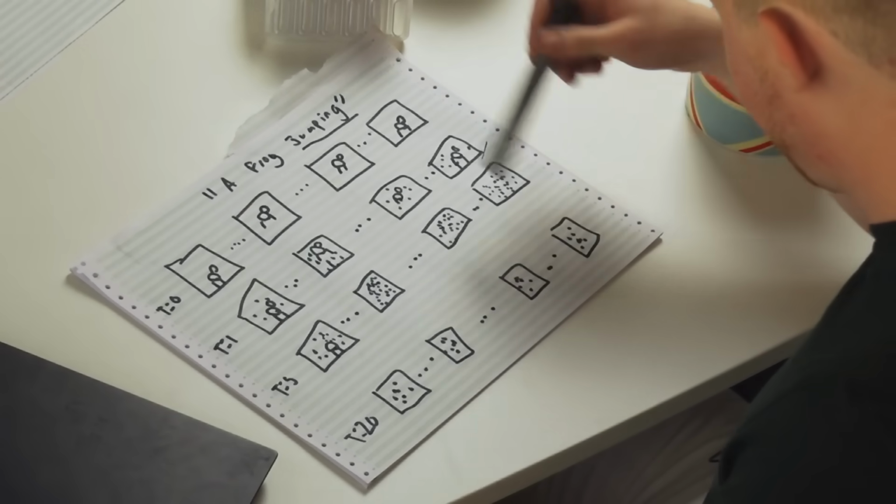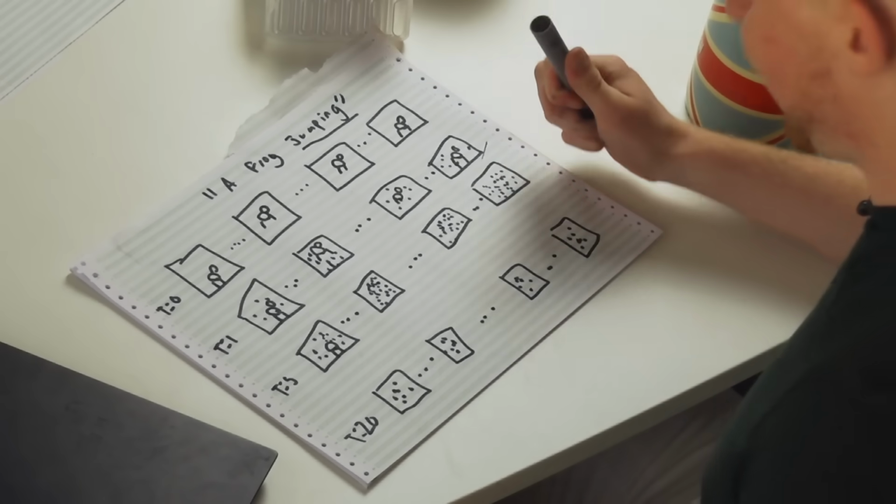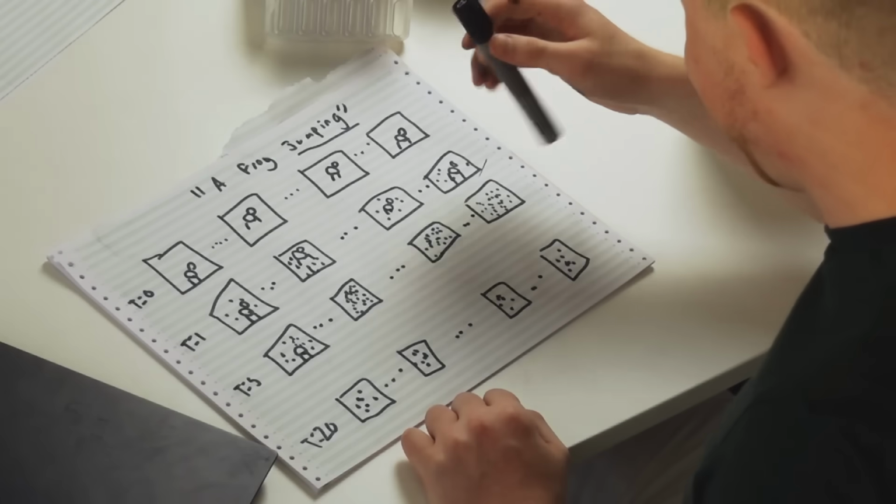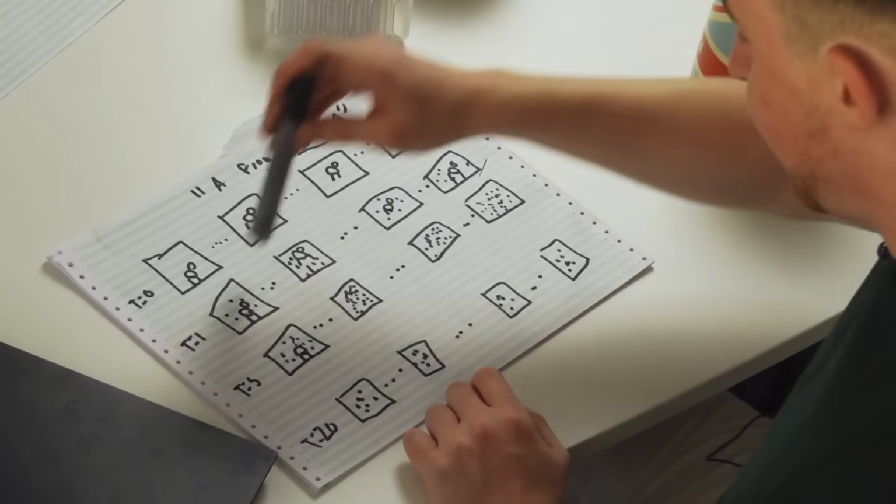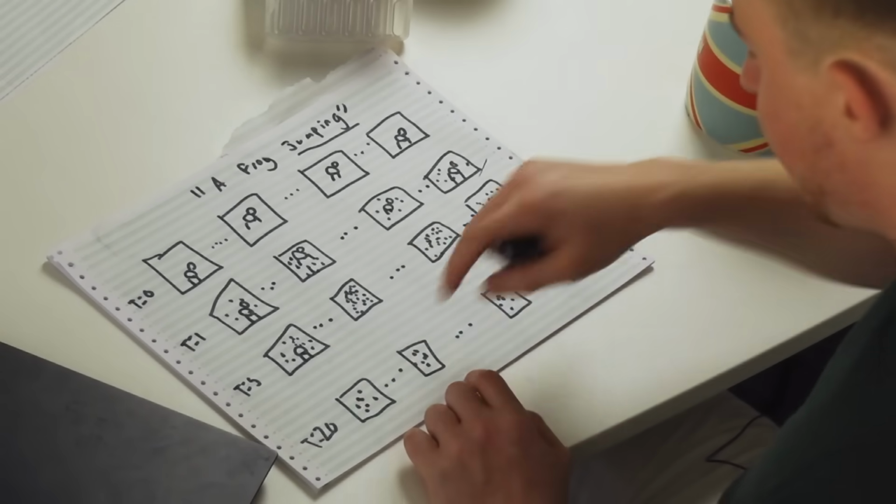Right? I've tried to draw it here. How successfully I've done that is up to you to decide, but it's a frog jumping, and it gets noisier and noisier and noisier until you can't even tell what's going on here, right?